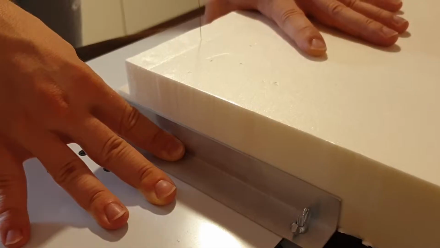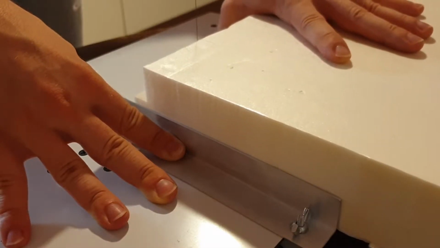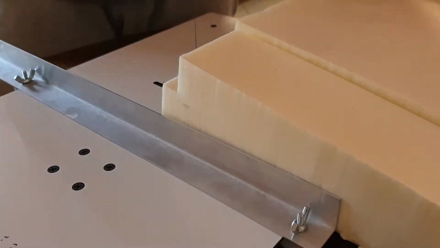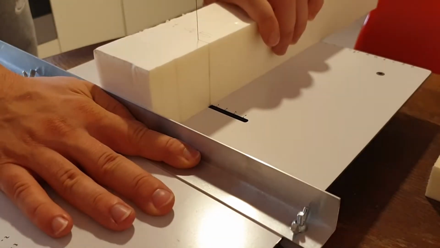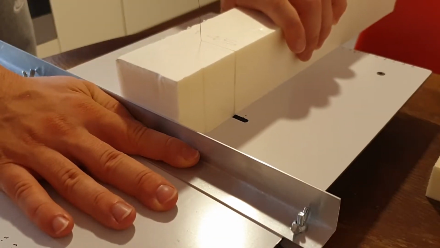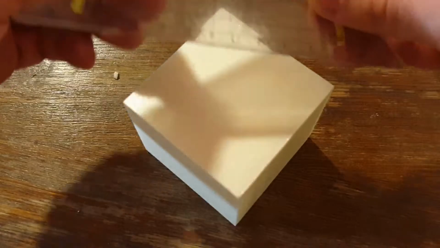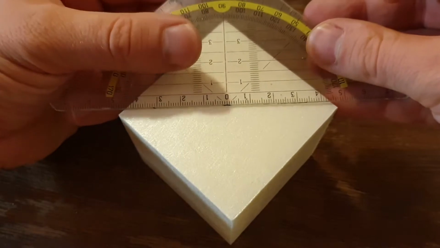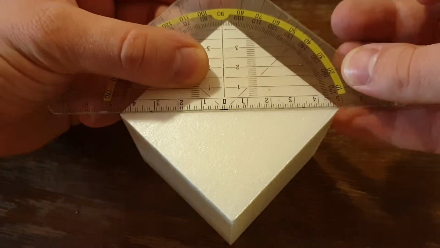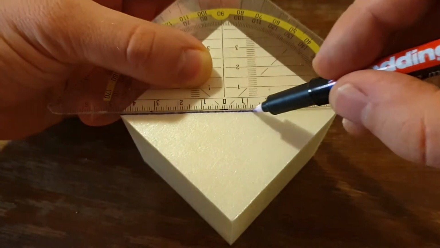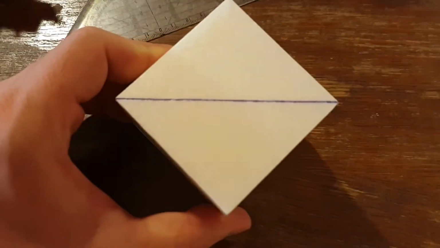I use the hot wire cutter to cut my big XPS foam piece into 65 by 65 millimeter columns, and I chop them up further, just because it's easier to work with them in that way. Once I have a block of the appropriate height, I'm just gonna make a diagonal mark for myself, and that's basically where I want to cut later.